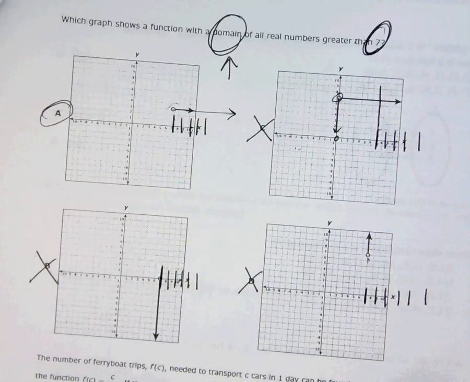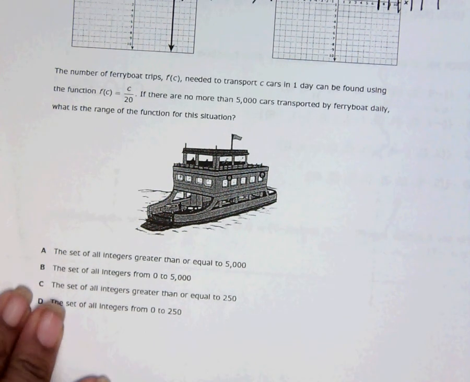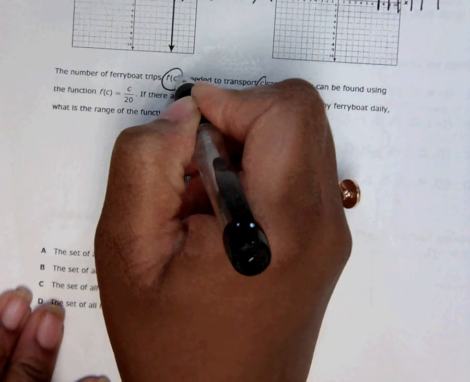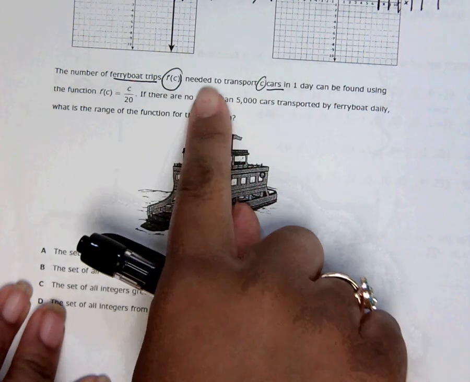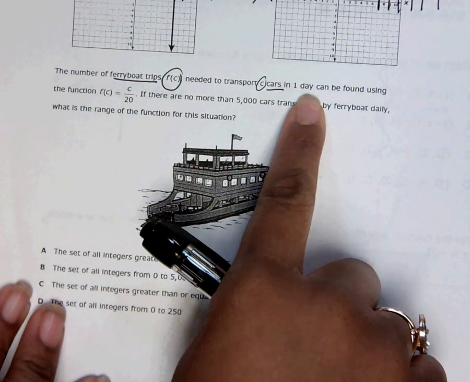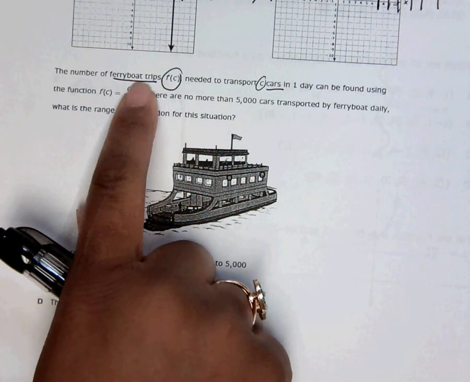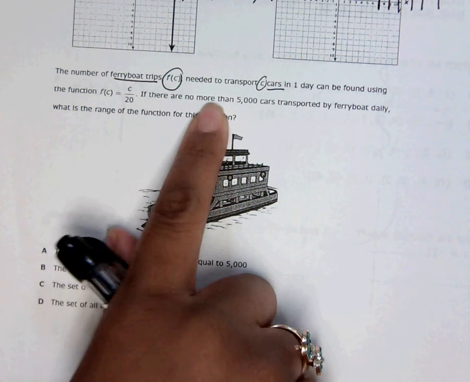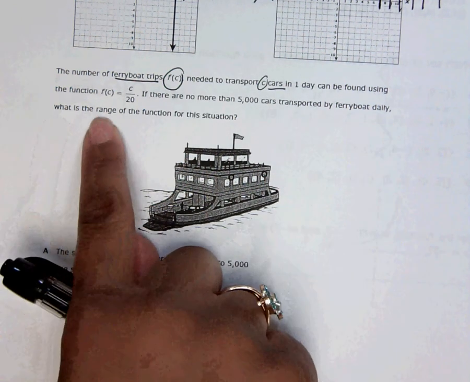It's A. Okay, so here, this ugly word problem. The number of ferry trips needed to transport C cars. So, it's telling us C represents the cars, and it's telling us that f of c is the trips, the number of trips. It says that in order to do this in one day, you can use this function to describe f of c being the number of trips and c being cars. If there are no more than 5,000 cars transported by ferry boat daily, what is the range of the function?